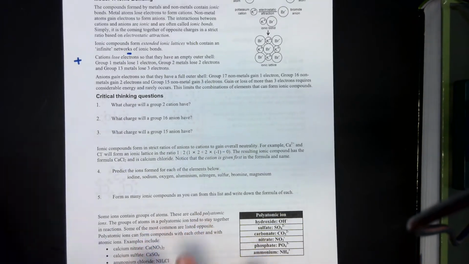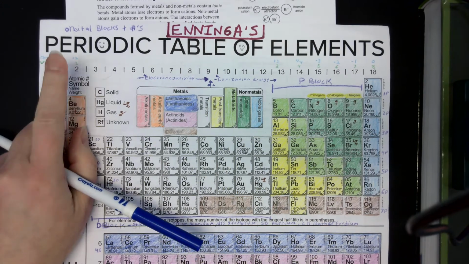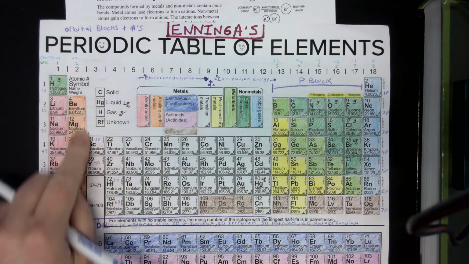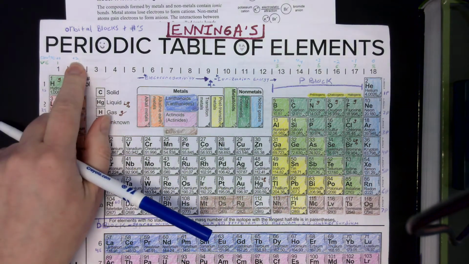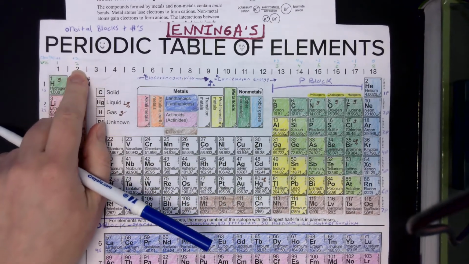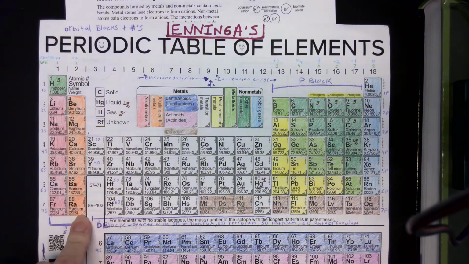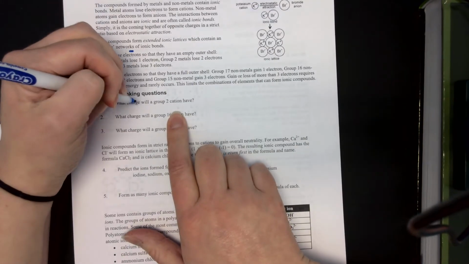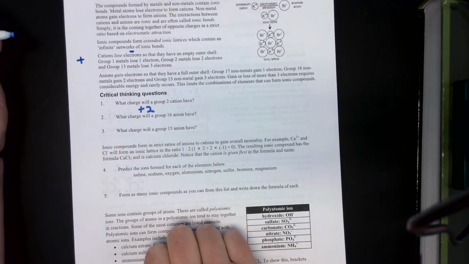Just take out your periodic table and find group 2. Group 2, their charge is always going to be +2 because they have 2 valence electrons, and it's just easier for them to lose those 2 or give them away. So they will have a +2 charge, which is what you'll write in here. Okay?